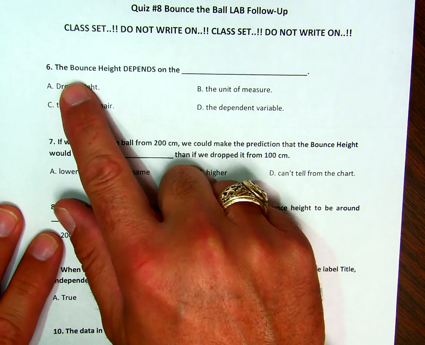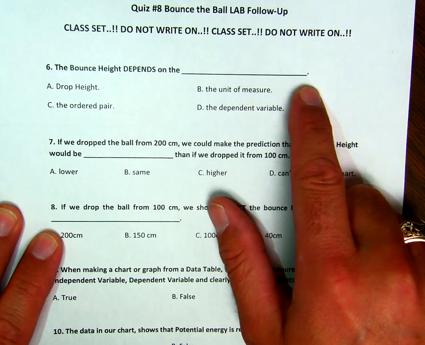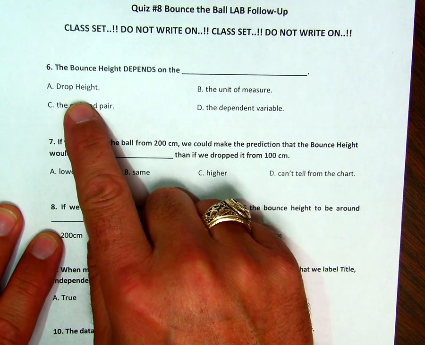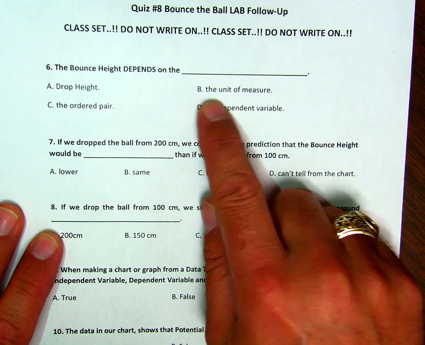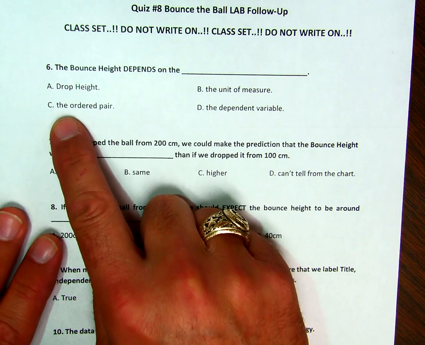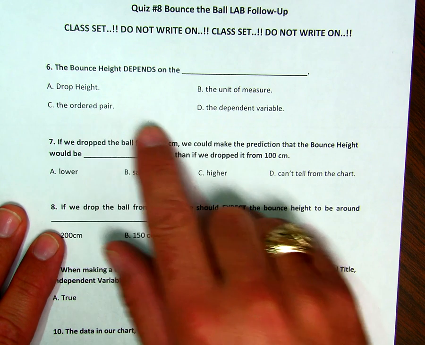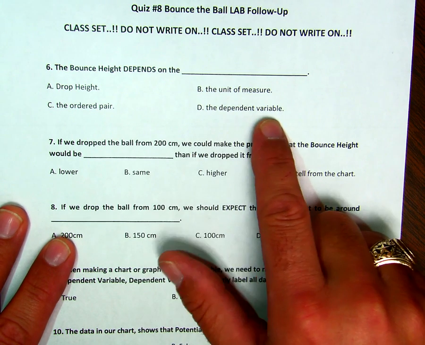Number 6, the bounce height depends on the blank. Does the bounce height depend on the drop height? Is it B, the bounce height depends on the unit of measure? Is it C, the bounce height depends on the ordered pair? Or is it D, the bounce height depends on the dependent variable?